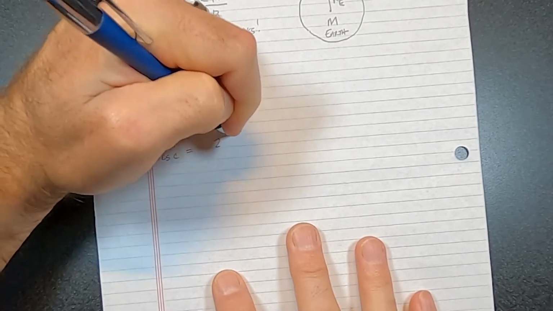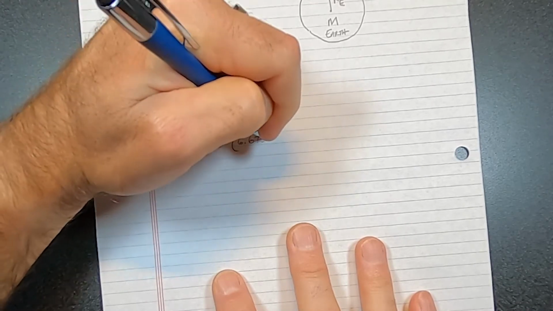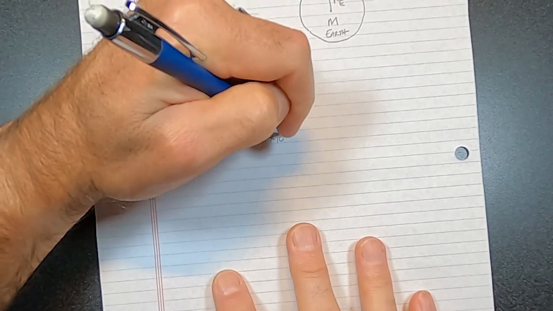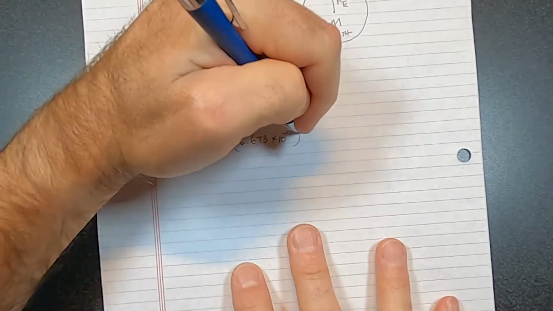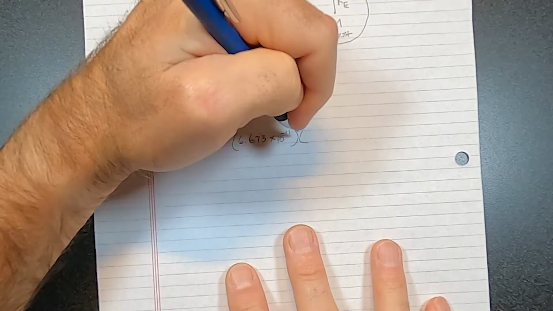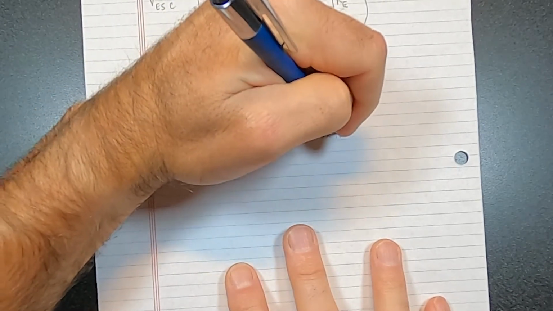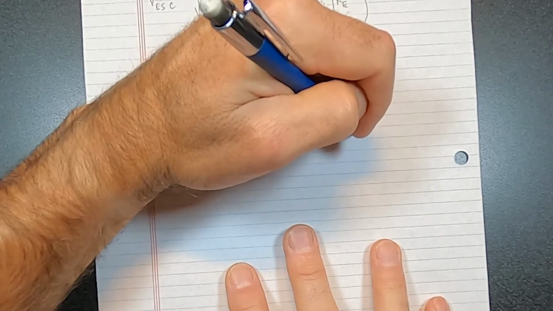So it's 2 and then G. Remember, get this from your appendix if you're not sure. And then M is the mass of the Earth, which was 5.98 times 10 to the 24, and that's kilograms.